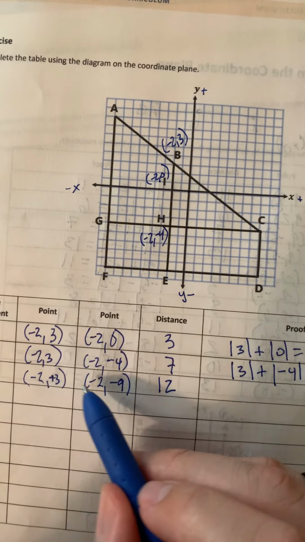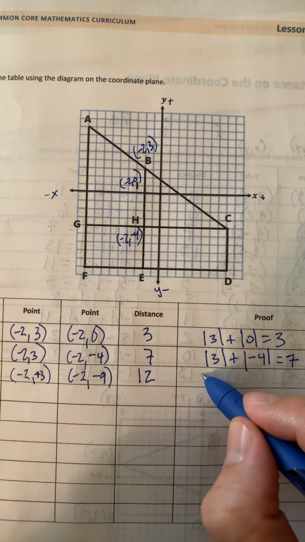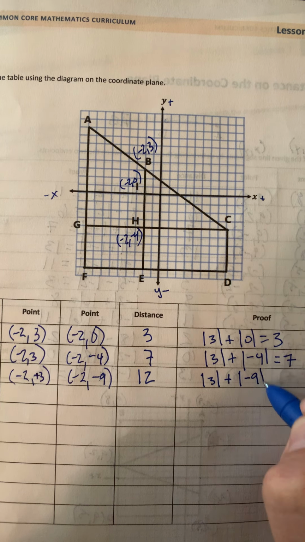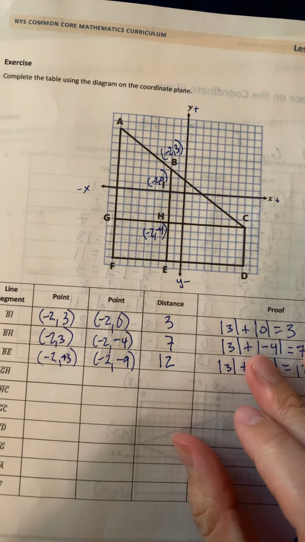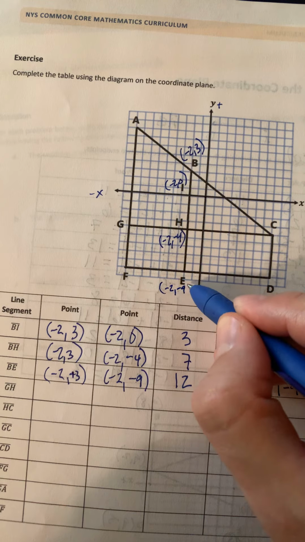Okay, the x's don't change. What does change are the y's. So I'm going to do the absolute value of 3 plus the absolute value of negative 9. 3 plus 9 equals 12, and there's your 12s. All right, so point E is negative 2, negative 9.